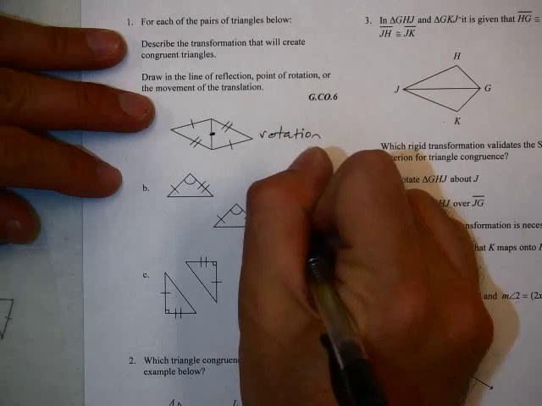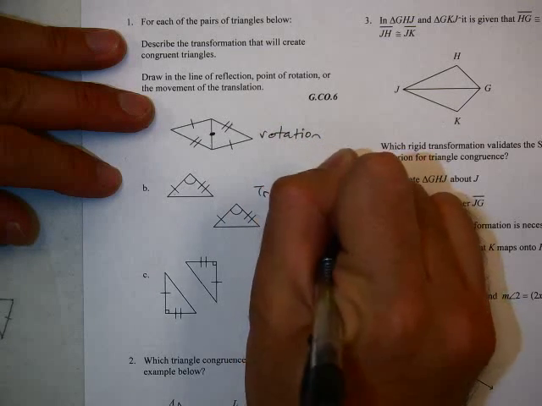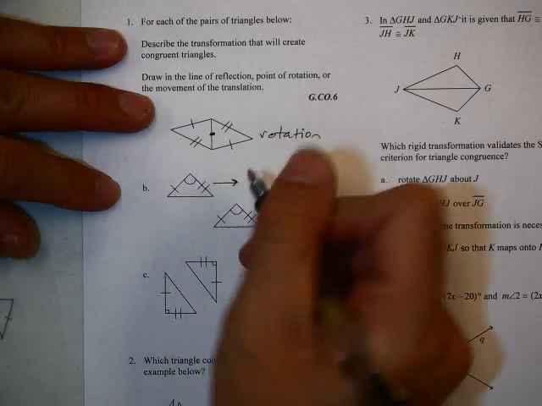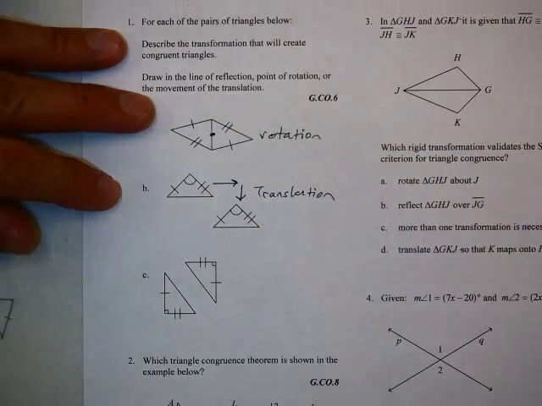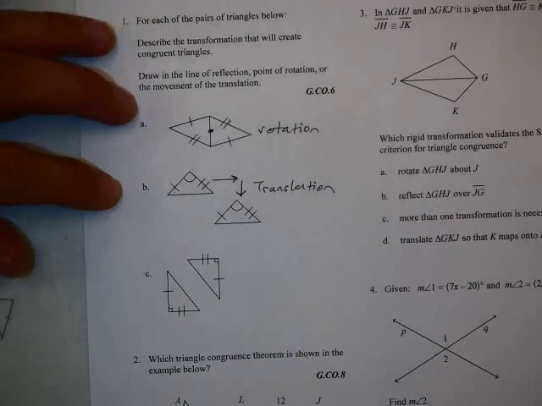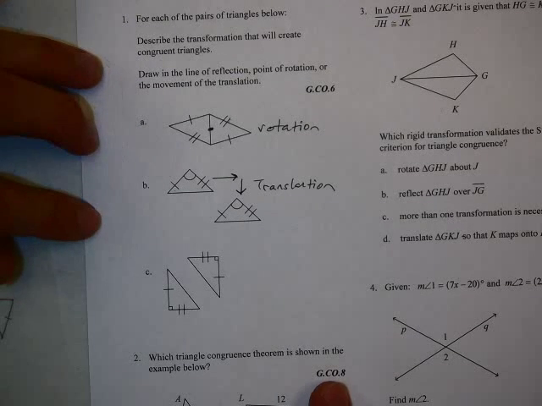So translation. Now I'm just going to draw arrows showing that it translated to the right and down to get to that new one.